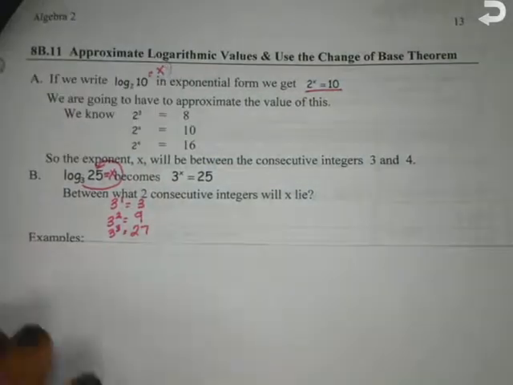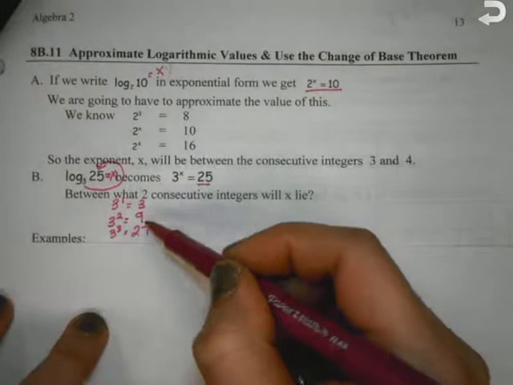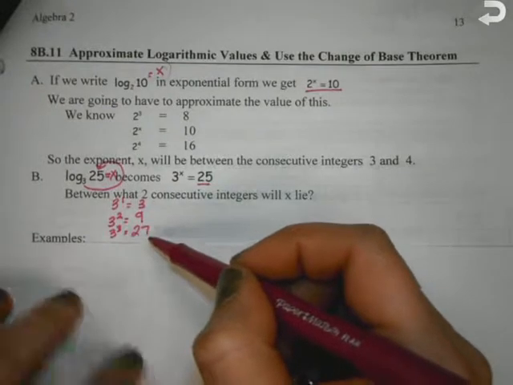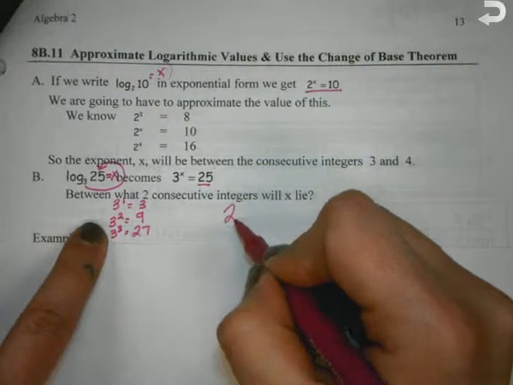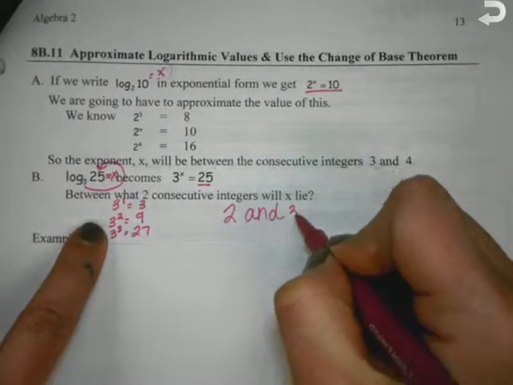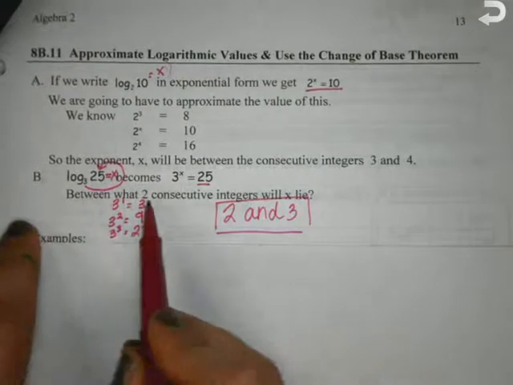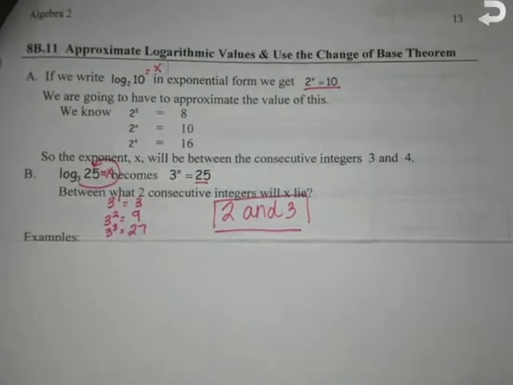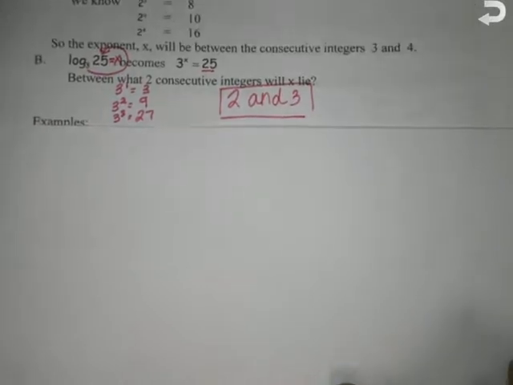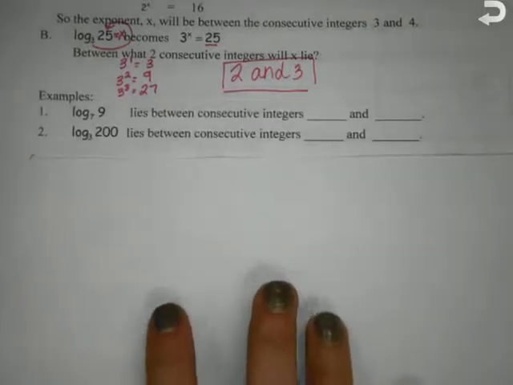Can I stop? Yes. 25, my answer, falls between 9 and 27, right? So I know that my exponent is somewhere between 2 and 3, and that's your answer. Because the question just asks between what two consecutive integers does x lie. So you're just trying to find between what two integers the exponent will be. So in this case, 2 and 3. Does that make sense? Yeah. Okay, so we have two examples for this.